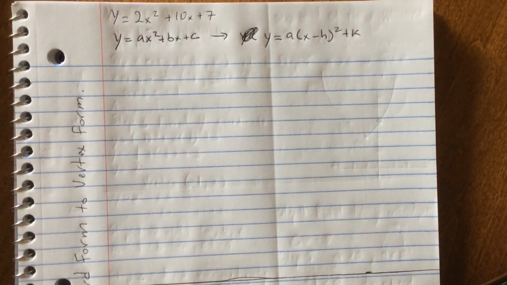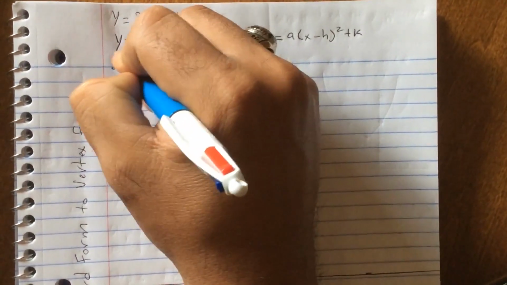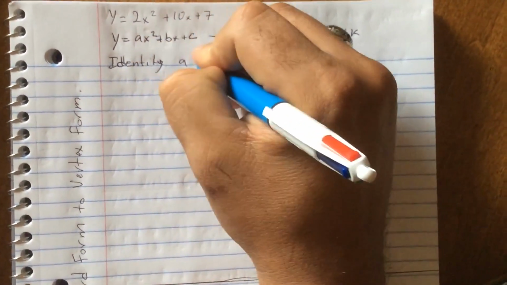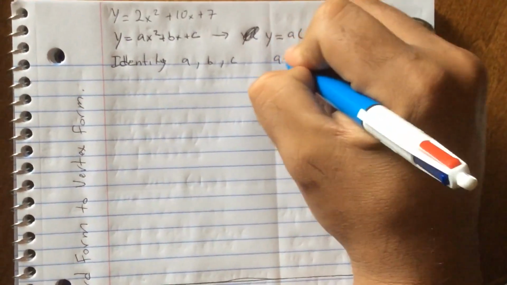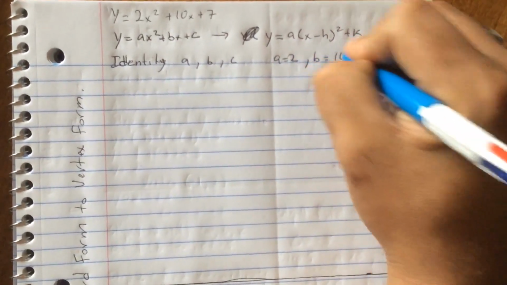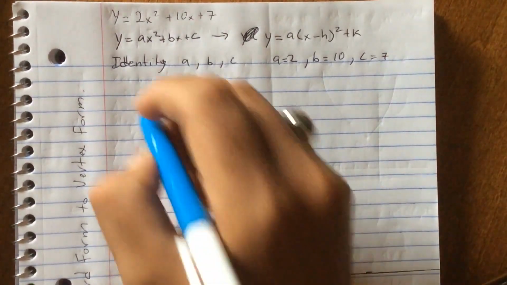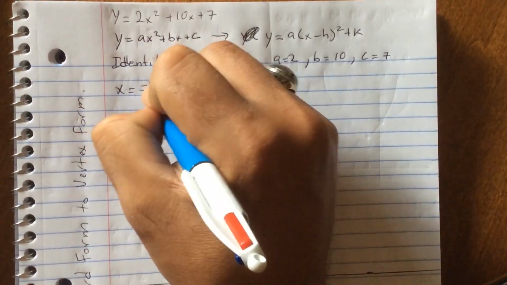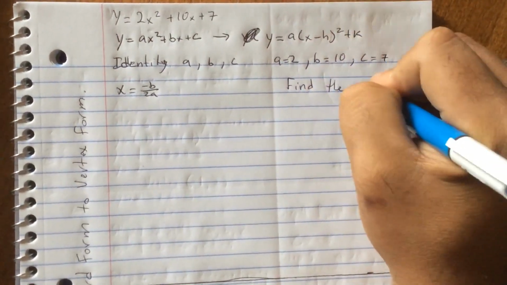All right, so the first thing we're going to do is identify our A, B, and C. So for this one, our A is equal to 2, our B is equal to 10, and our C is equal to 7. So now we're going to use our equation x is equal to negative b over 2a to find the x coordinate.